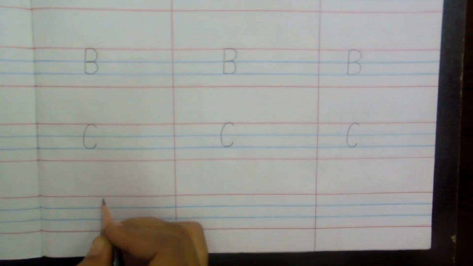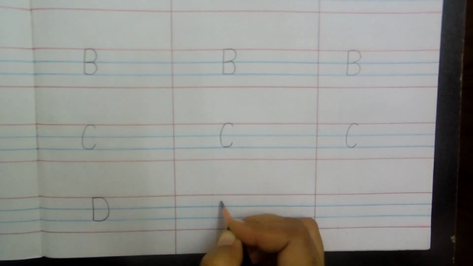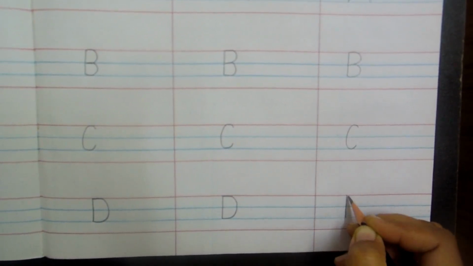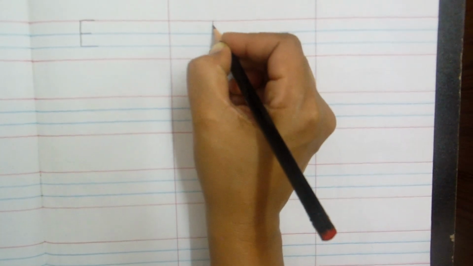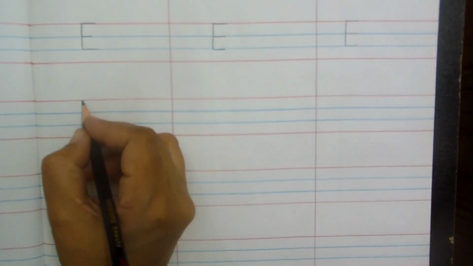Let us write D. One standing line and one curve is D. E. Standing line, one sleeping line, second, third sleeping line. Like this, 1, 2, 3 sleeping line makes E.